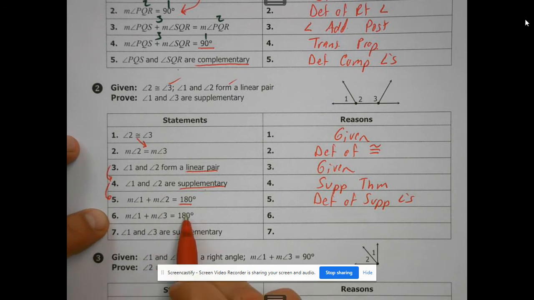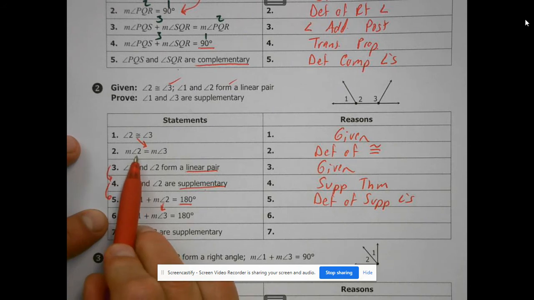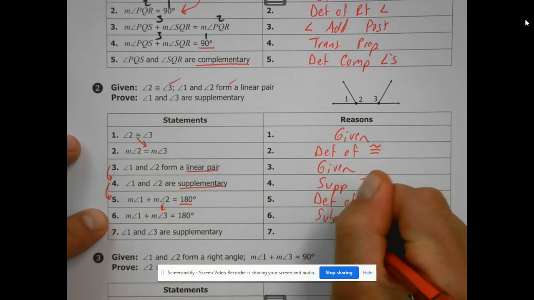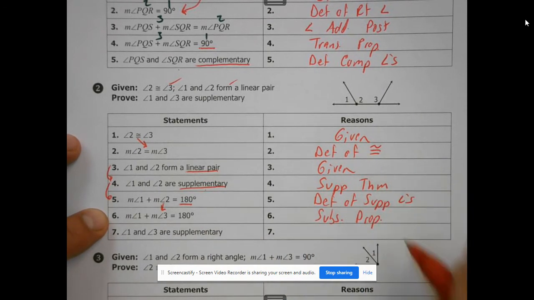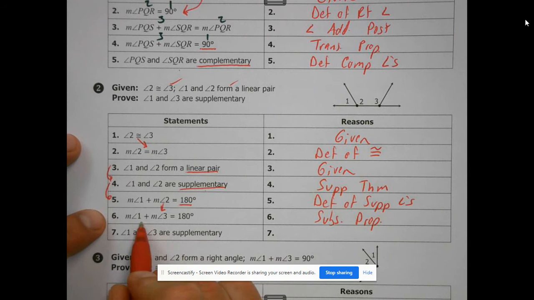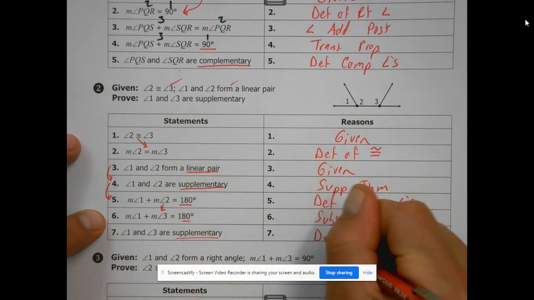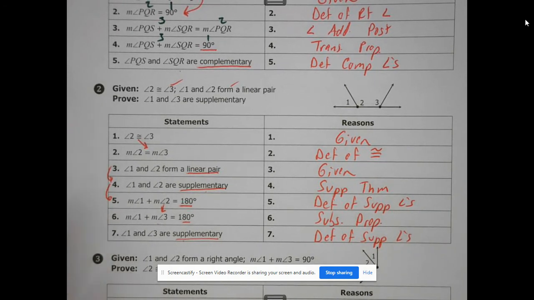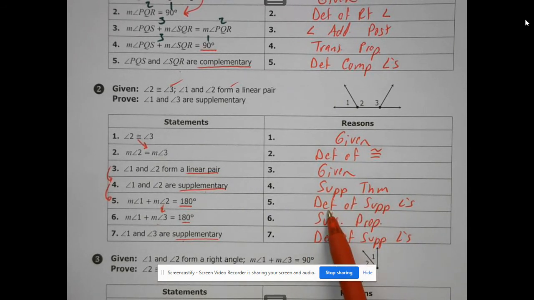Okay, line 5 to 6. What's different here? It looks like they replaced angle 2 with angle 3. Check it out: angle 2 is equal to angle 3, so I'm going to replace angle 2 with angle 3. Substitution. Whenever we replace or simplify, that's our substitution property. Line 6 to 7. These 2 angles add up to 180 and they're supplementary. That is your definition of supplementary angles. Make sure you know the difference between the theorems and the definitions.